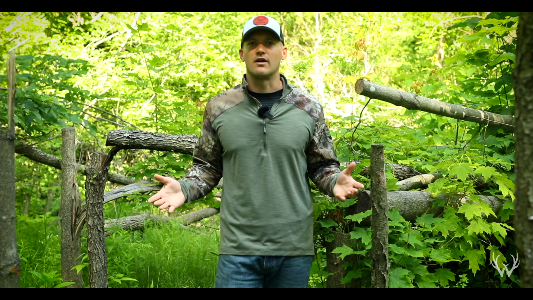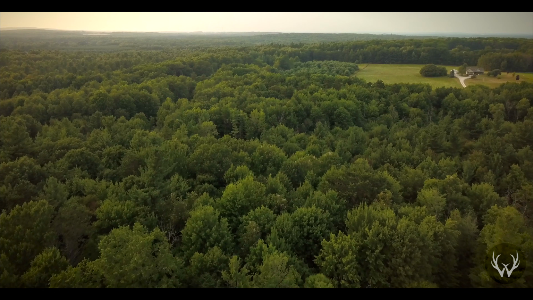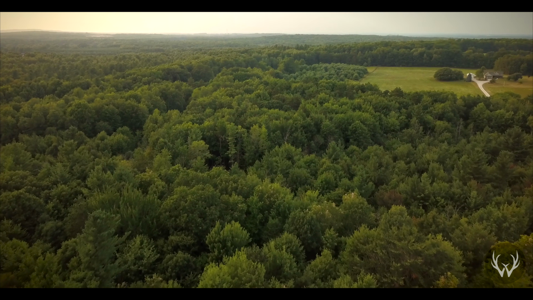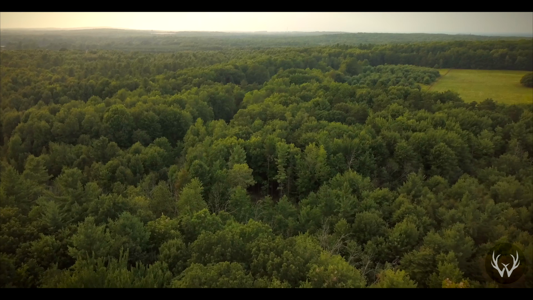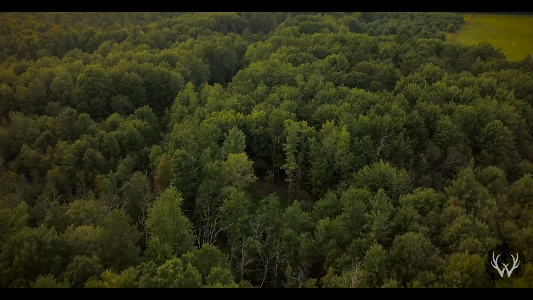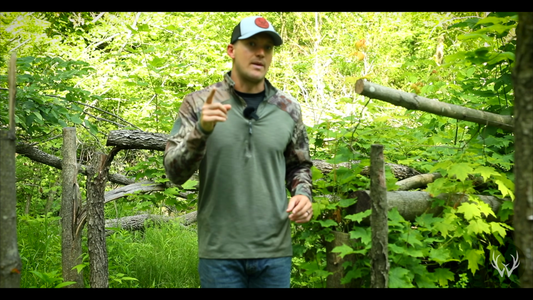The first example here, let's say you're looking at that satellite image and you see nothing but cover, meaning it could be nothing but hardwoods, it could be nothing but swamp, it's nothing but cover, meaning there's no open fields, there's no agriculture, there's no cow pasture, nothing like that, it's just cover. What this tells me is that there's not a lot of food in the area, so you need to be the one that provides it.